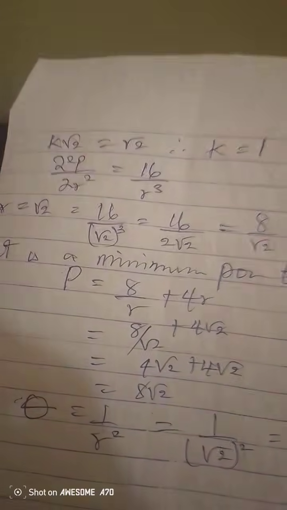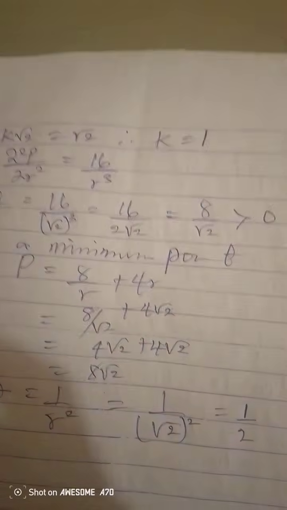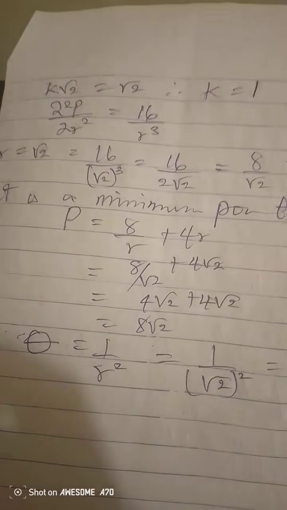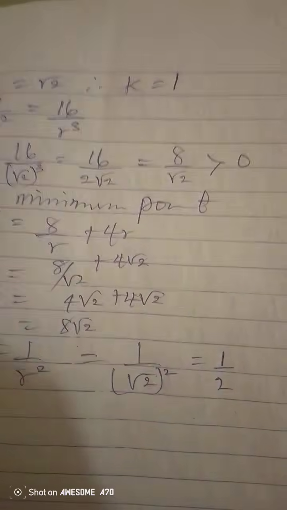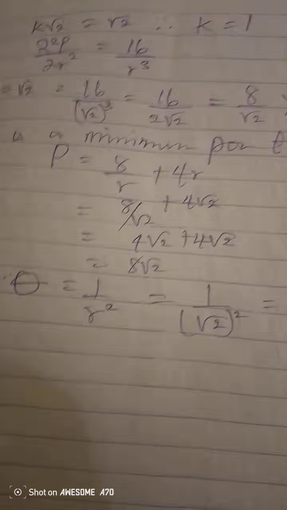That is a constant. To determine the nature of this stationary point, we find d squared p over dr squared, which gives us 16 over r cubed. We substitute the value of r, which is root 2. We have 16 over 2 root 2, which is 8 over root 2, which is greater than 0, which shows that this is a minimum point.